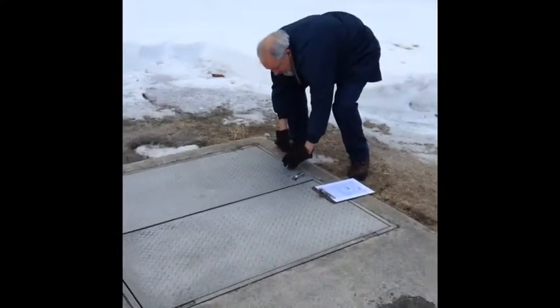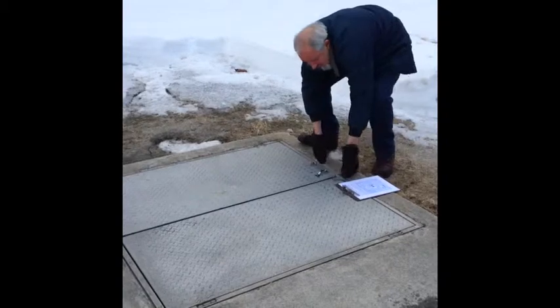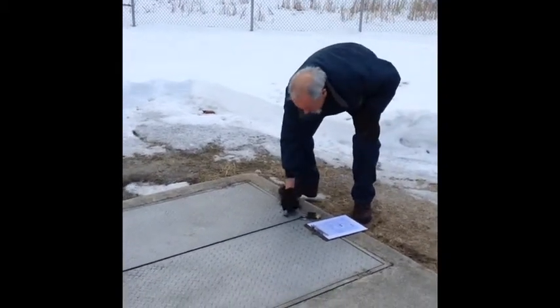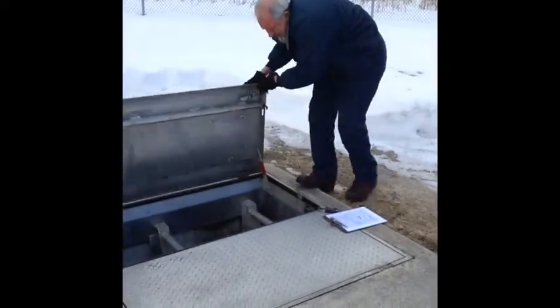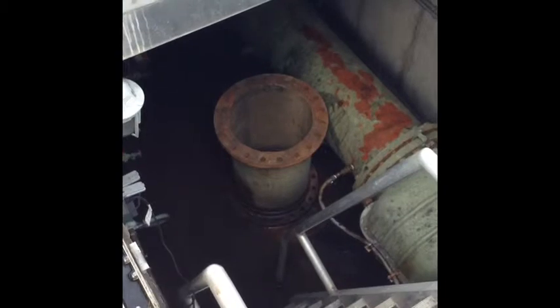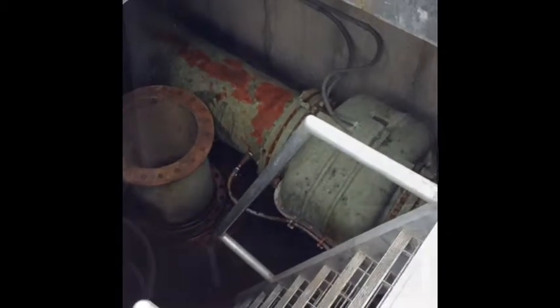This is the raw water vault. This is where we do our flow metering. Water comes in this big pipeline. Actually, get a better view from over here. That's the meter right there. The water then moves into the coagulation building.